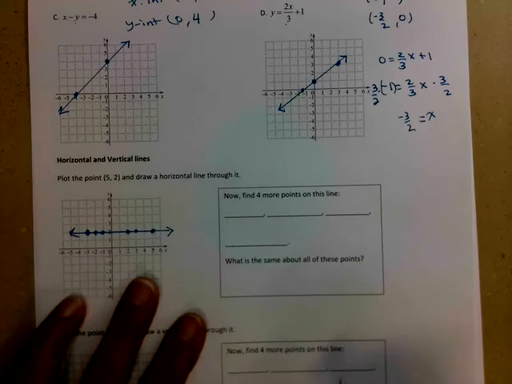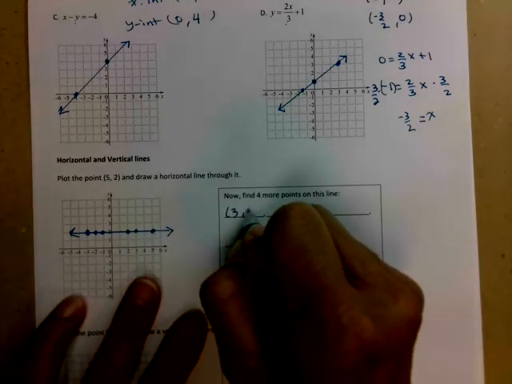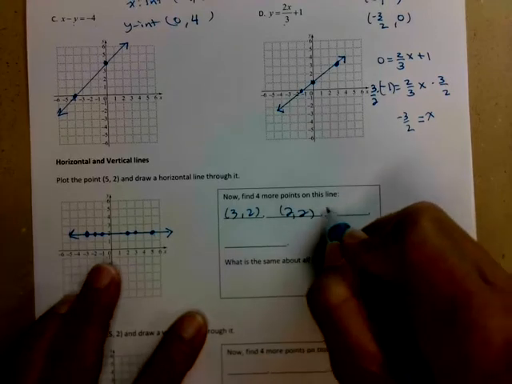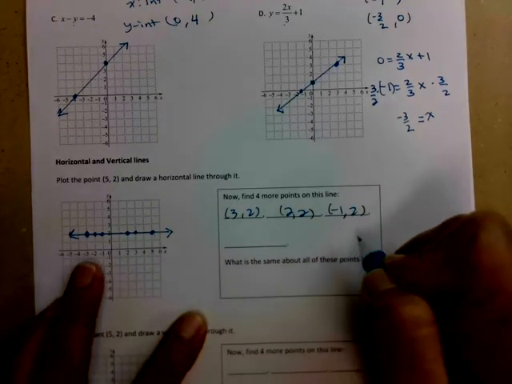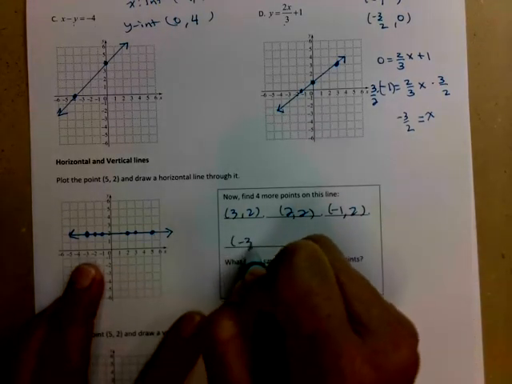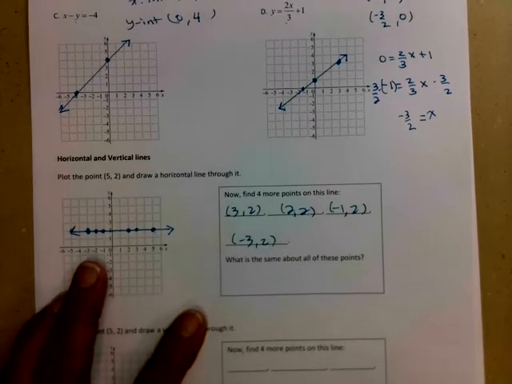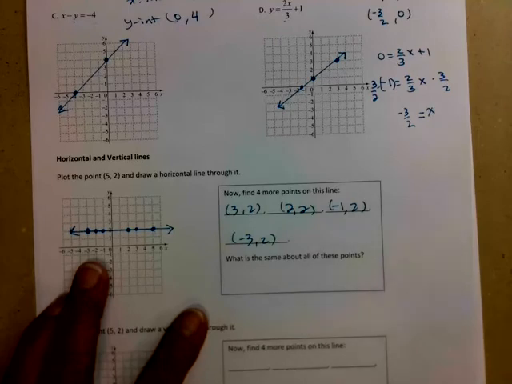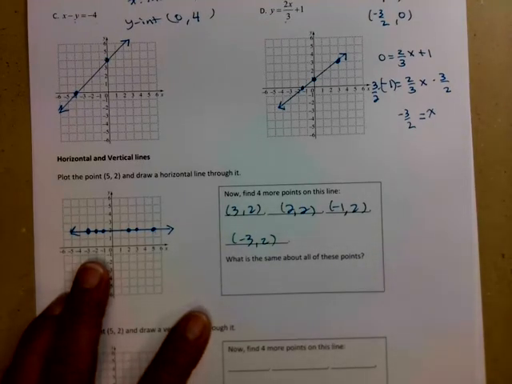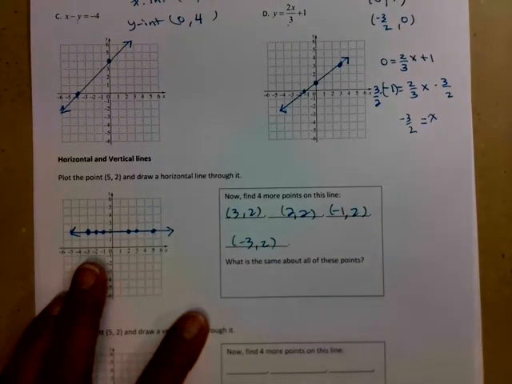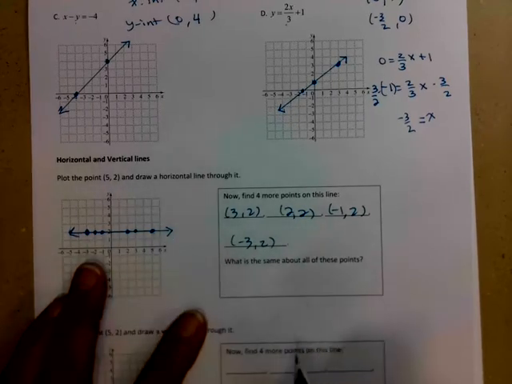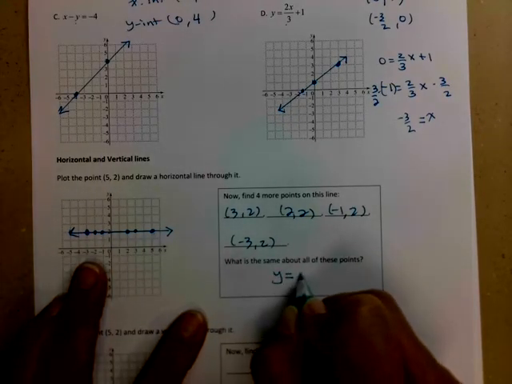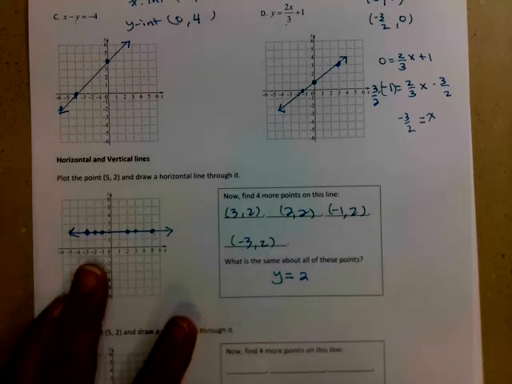Okay. But when we write those, right, so 3, 2, and 2, 2. What else did I write? Negative 1, 2, and negative 3, 2. And there are more, right? But what's the same about all of them? Yeah, exactly. The y value is 2. So that is how we describe all of the points, not just the ones that we found, but every single point on there has a y value equal to 2, right?